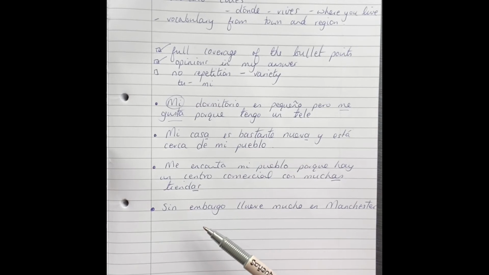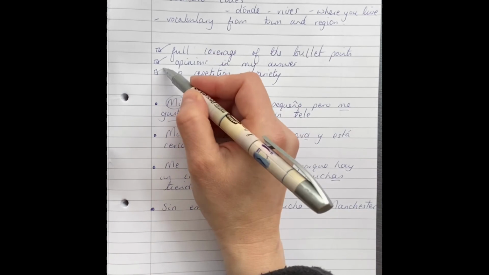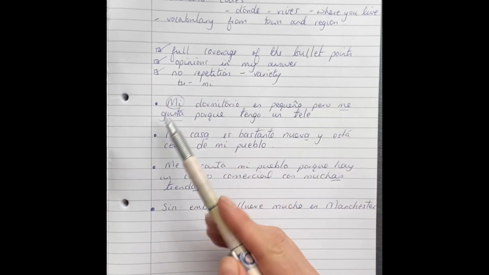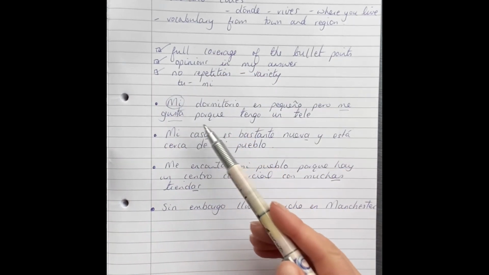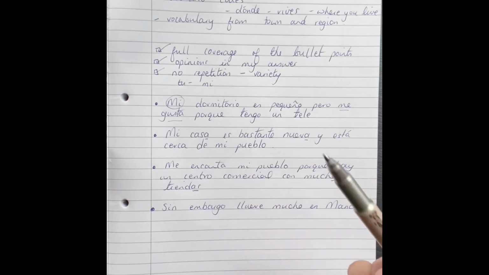I've got lots of different variety in there talking about the specifics for each bullet point, so I'm happy there that I haven't given the same opinion twice, I haven't given the same adjective twice. And I've also recognised that I need to switch that tu into me, so there's no repetition of that tu dormitorio. I'm saying it's my bedroom, so I'm recognising that need to switch from the tu to the me.